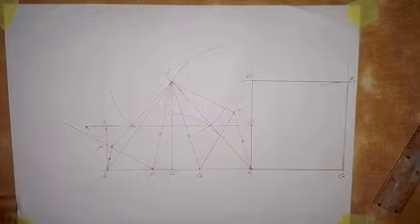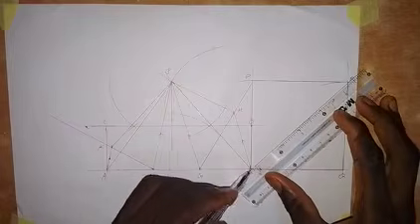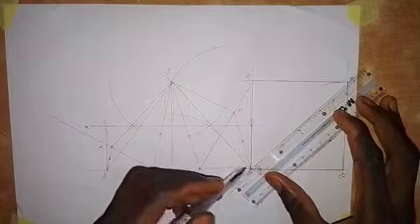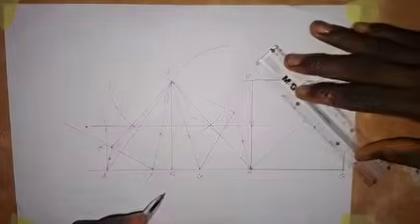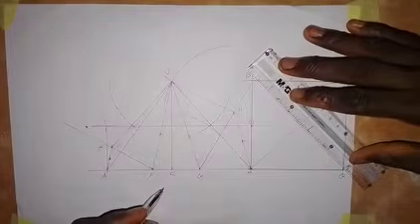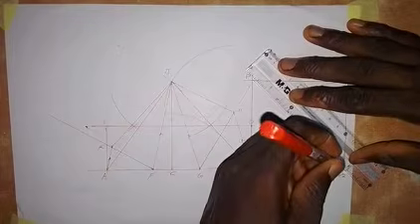Then they ask us to measure the length of the diagonal of the square. All you have to do is connect these two points together. So connect BR together, or you connect QP together.